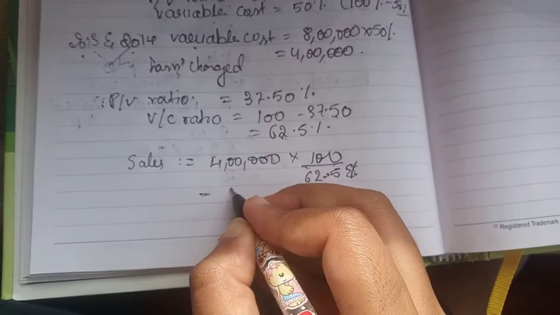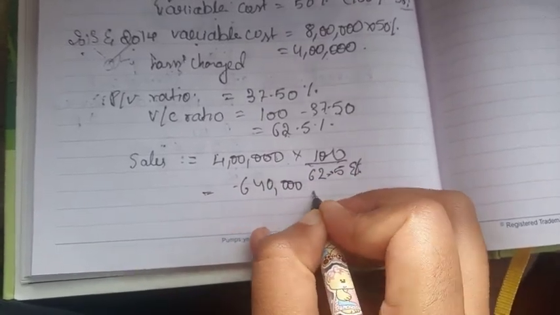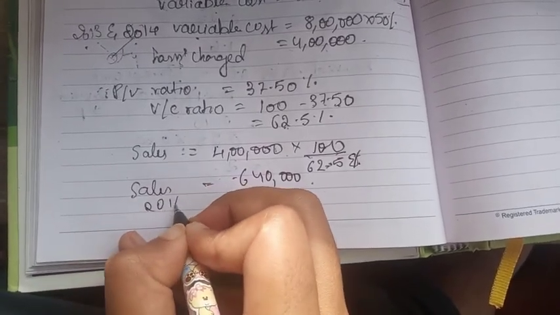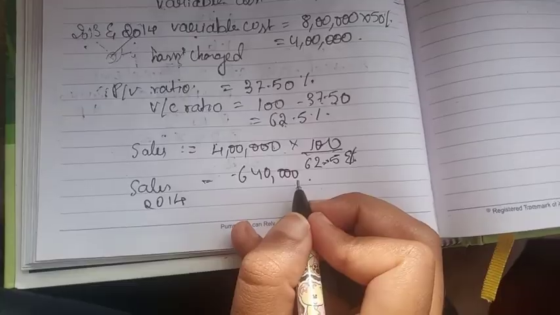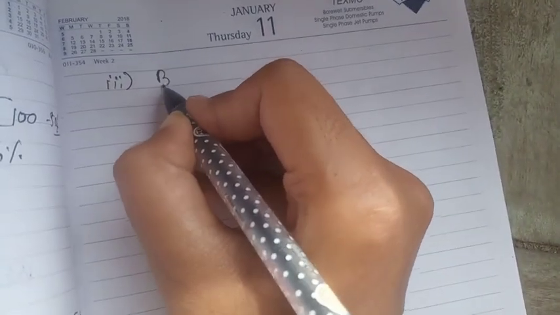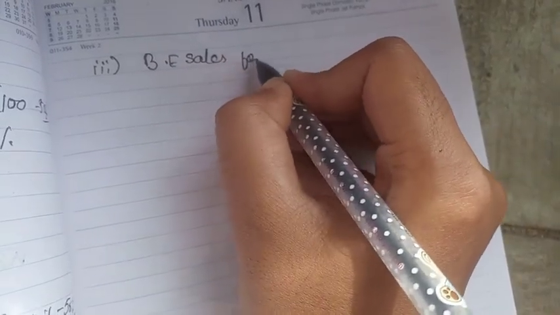That will be 6,40,000. So sales for 2014 will be 6,40,000. Then we can also find out the third question's answer, that is break-even sales for 2014.